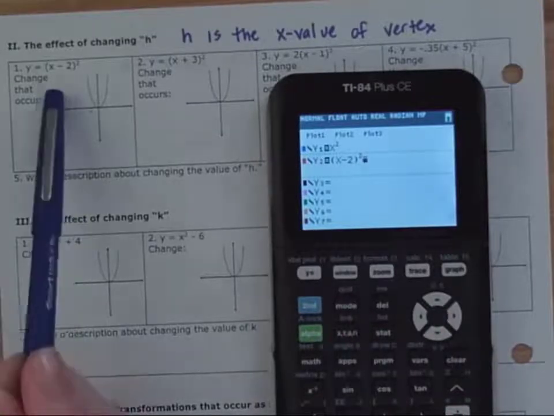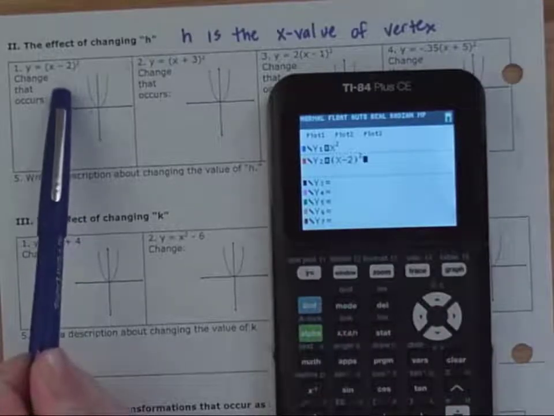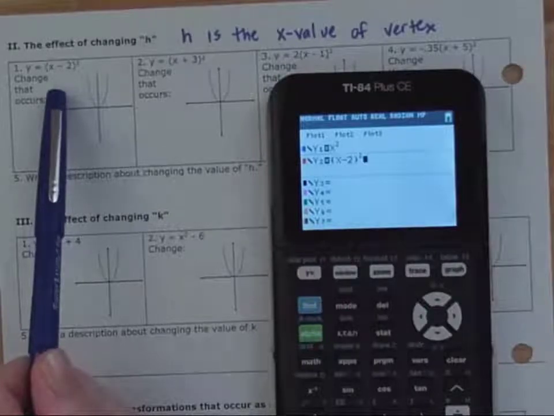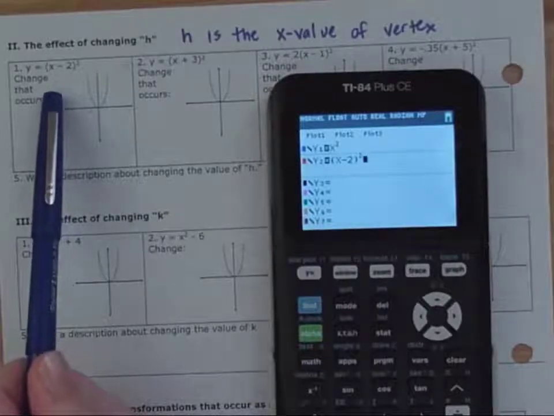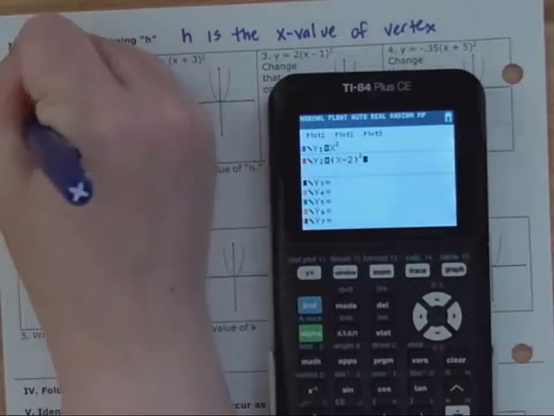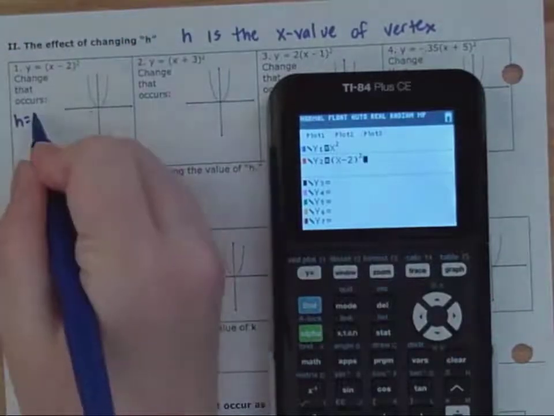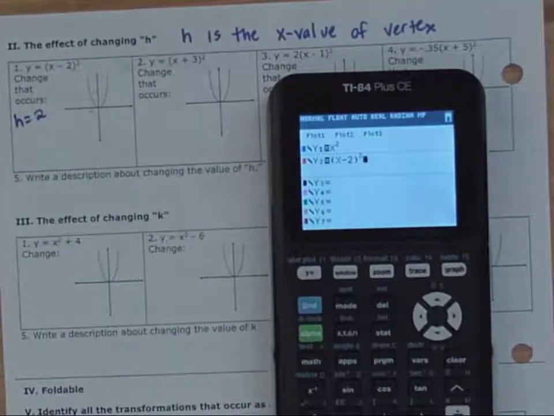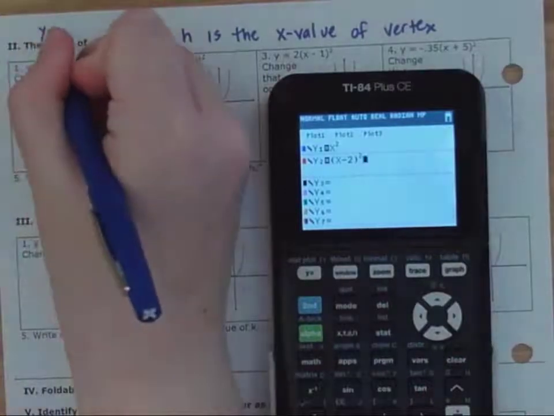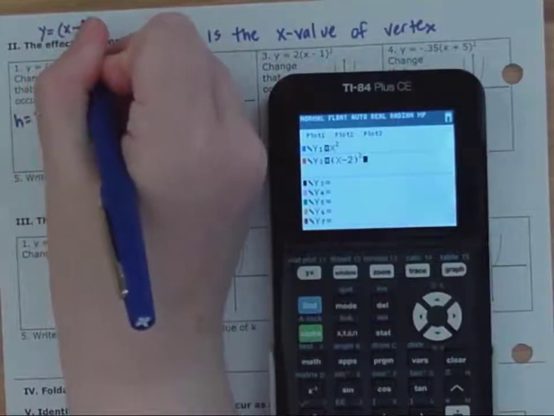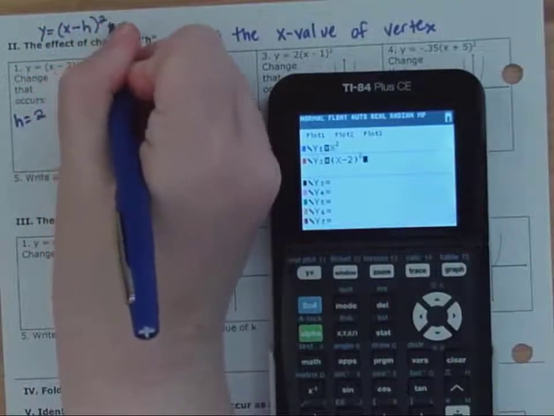So this is changing the x value of the vertex. Well, what's the x value of the vertex? What is the value of h here? Well, h would equal 2, because remember, vertex form is y equals a(x minus h) squared plus k.